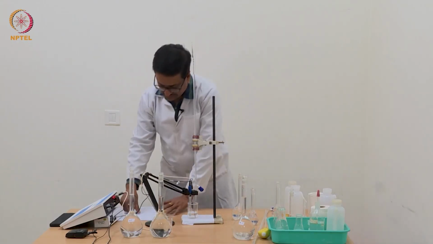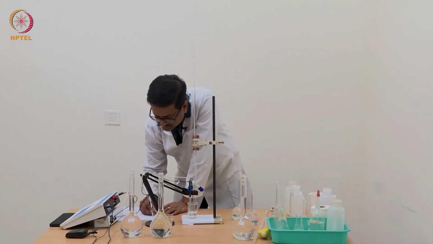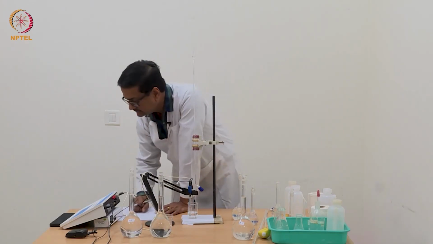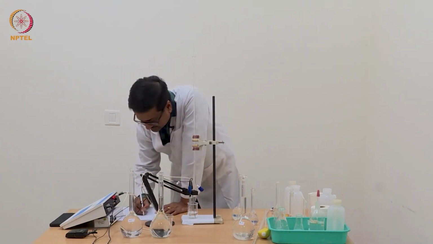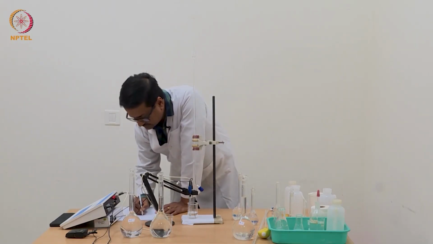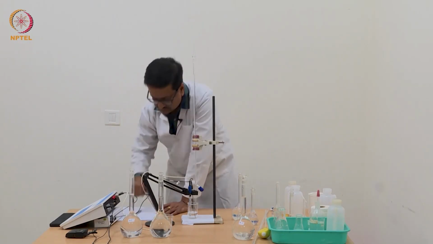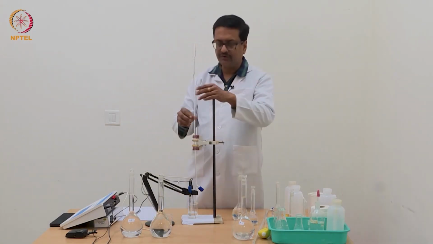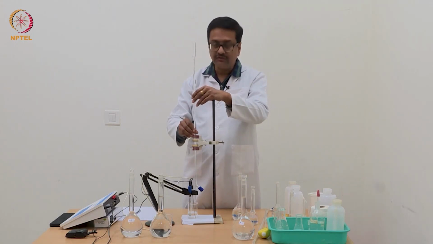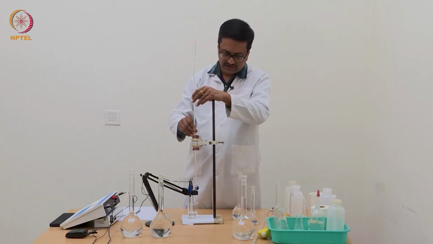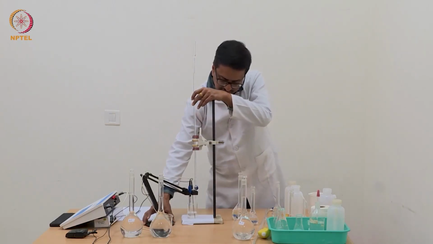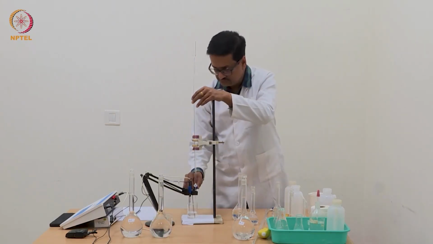We have been adding 0.02 ml each step and now we have reached 0.2 ml and the pH has increased to 2.94. So we will again continue addition of 0.02 ml at a time and keep taking readings till we start to see a significant increase in pH.